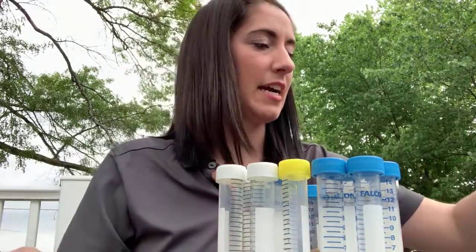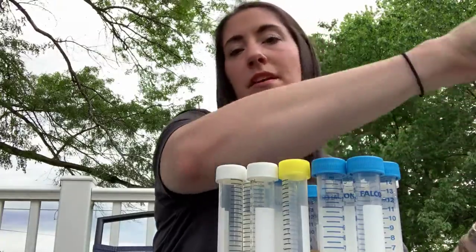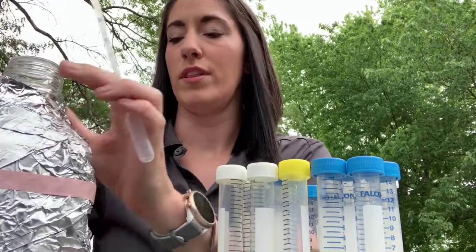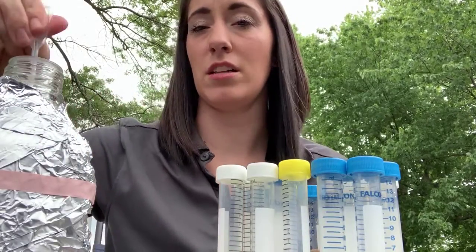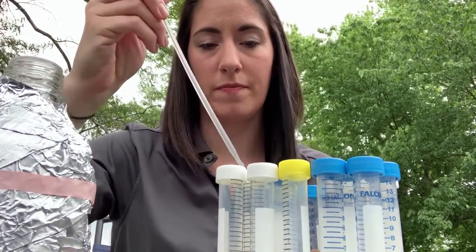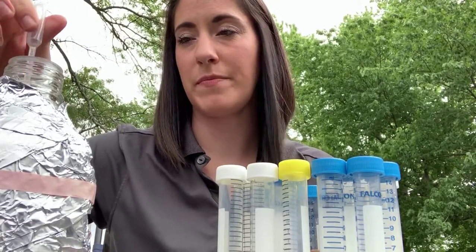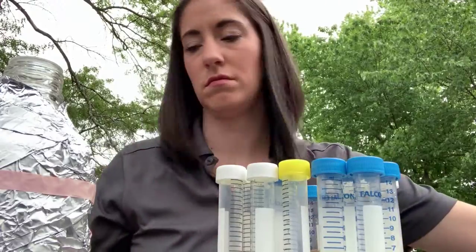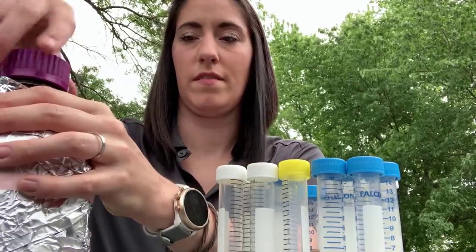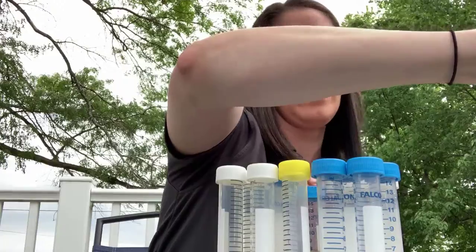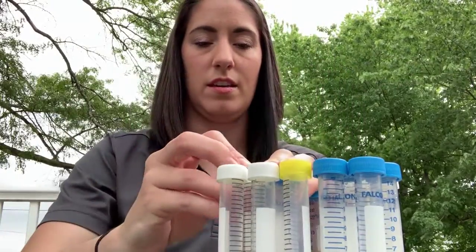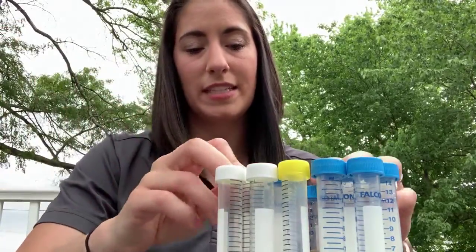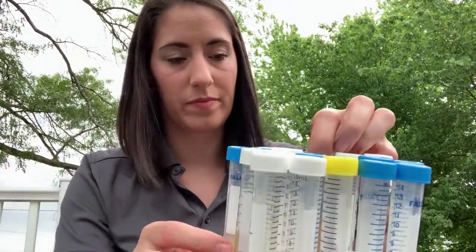And then we're going to add some of this enzyme that reacts with glucose. When this enzyme reacts with glucose in water, it turns a pink color. So the more glucose you have in your water, the more pink it will be. We add that in, cap it up and give it a good shake to make sure it's well mixed. And then we just wait, and the pink color will start to form.